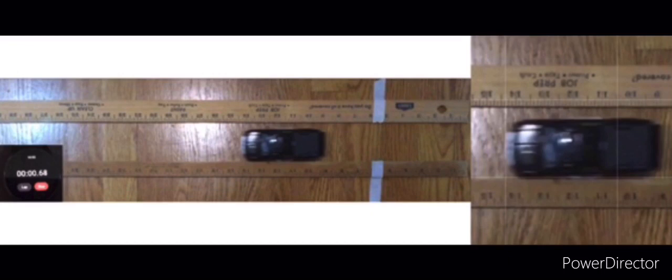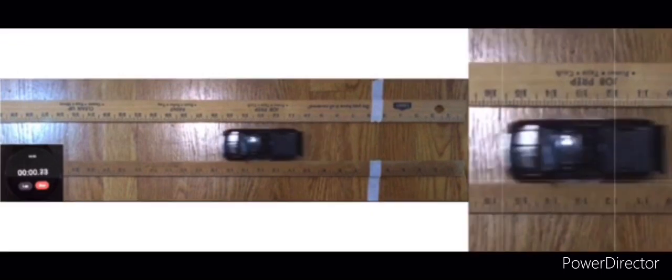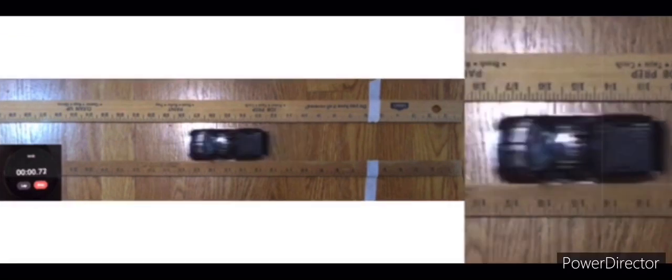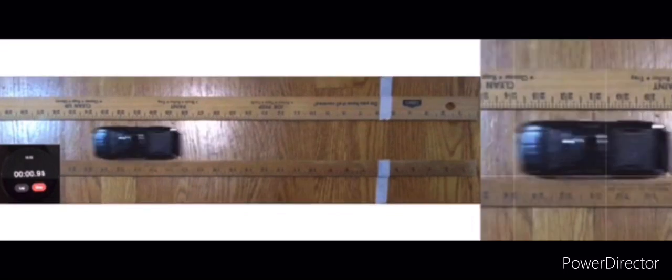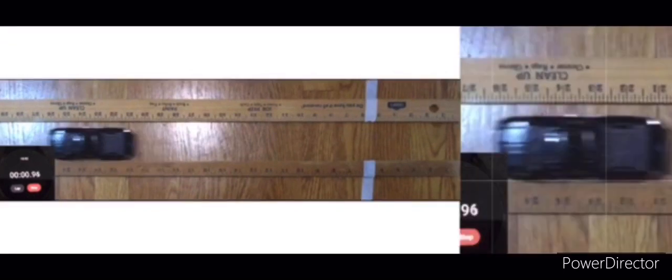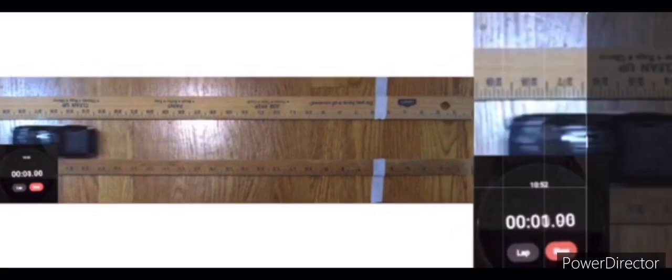14.375 inches. After 0.73 seconds, it traveled 15.625 inches. After 0.77 seconds, it traveled 17.625 inches. After 0.82 seconds, it traveled 20 inches. After 0.86 seconds, it traveled 22.375 inches. After 0.91 seconds, it traveled 23.875 inches. After 0.96 seconds, it traveled 26.25 inches. And after 1 second, it traveled 28.75 inches.